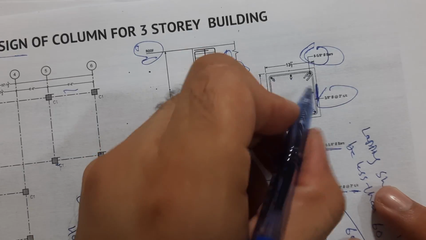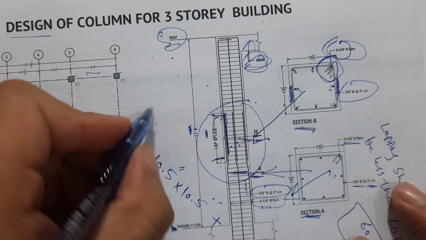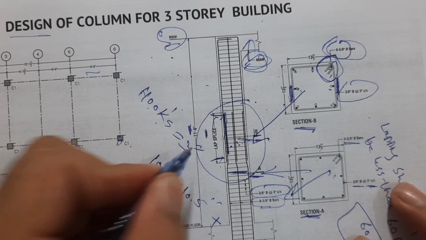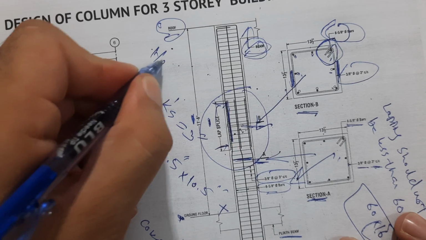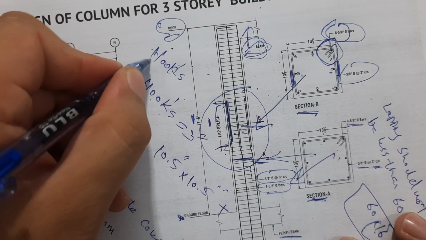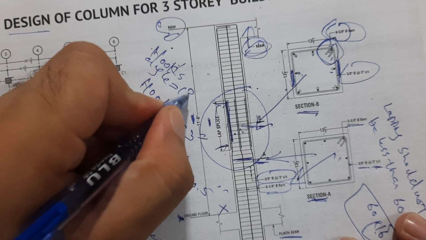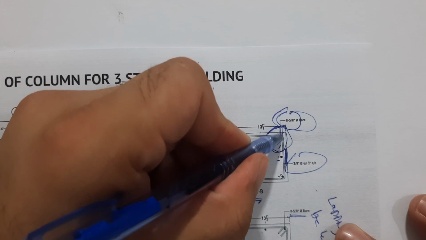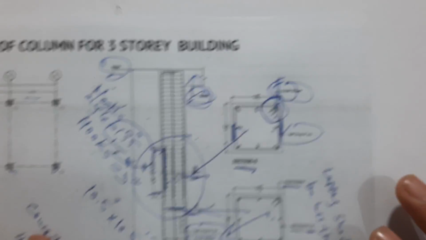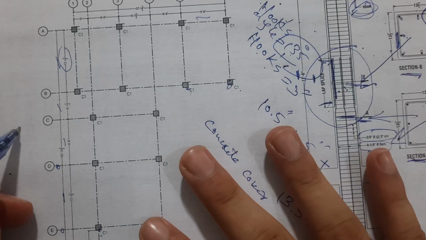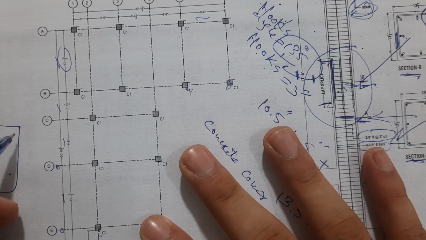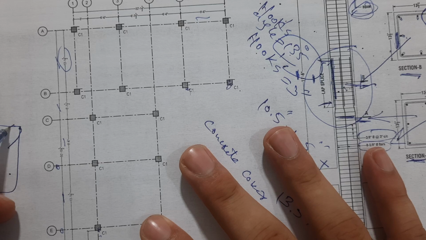Next guys, if you see, these are hooks. So let me show you this. Look here, the hook's length should not be less than 3 inches, and the hook's angle should be 135 degree. This is very important. So how 135 degree? Guys, you can see from here, let me make it first here. Let me draw to guide you. So guys, look here, hooks are bent like this.